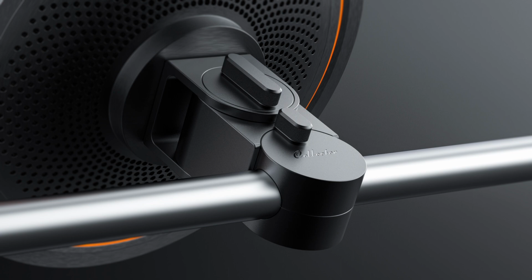For each drum head, you have hinges on the back side. The orientation of the drum head can be tilted a bit left or a bit right. You can also rotate it and slide it along the metal bar and then fix it.